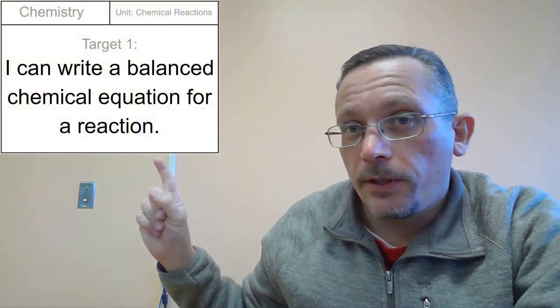Okay, so there we talked about chemical equations. We looked at the different parts of chemical equations, and we talked about what the different parts, like the arrow, means. And then we learned how to balance chemical equations. So hopefully that helps us be able to write balanced chemical equations.